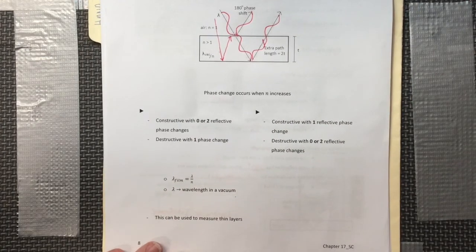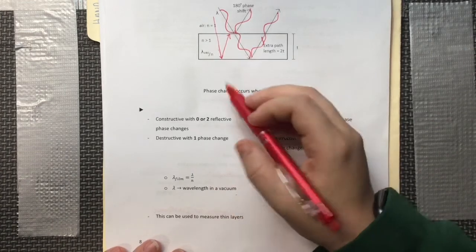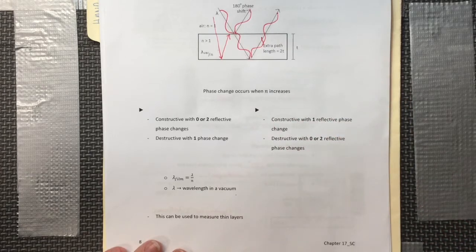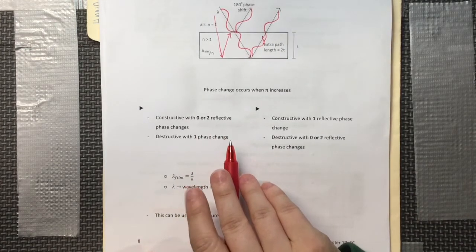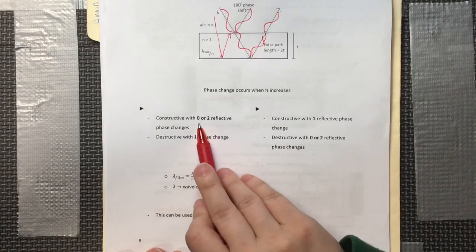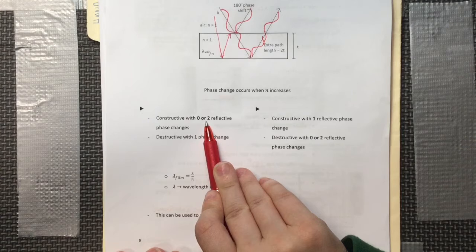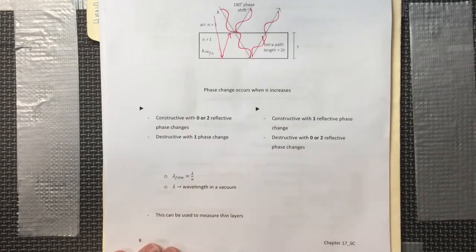To keep track of this, we have that a phase change occurs when n increases, where n is the index of refraction. So we have 2 conditions, and they're flipped from each other. There's the condition where we're looking for constructive interference with either 0 or 2 reflective phase changes, or destructive with 1 phase change. So you have to keep track of the number of phase changes that you're encountering.